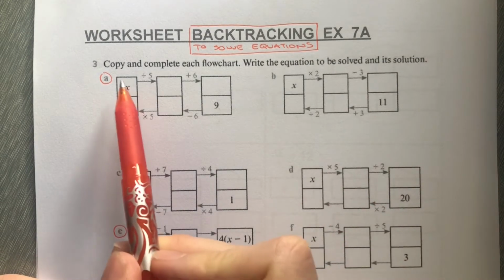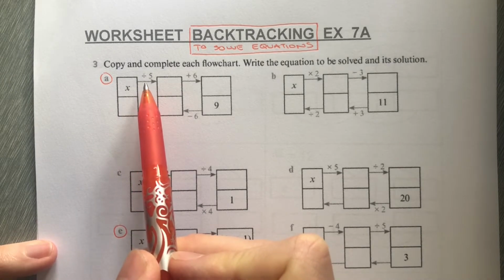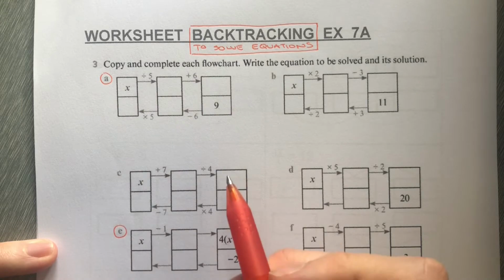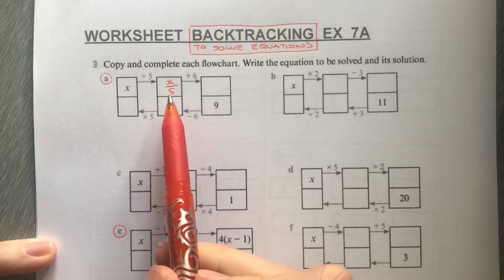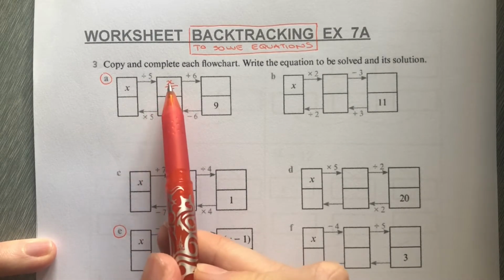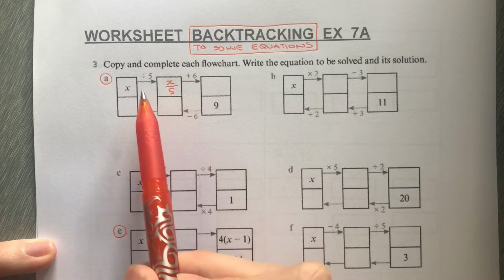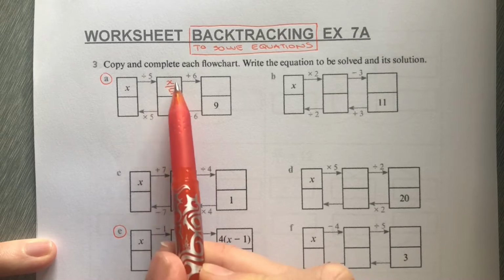So we need to start in this spot here where we have the x. Now what this is telling us to do here is divide by 5. So if we do x divided by 5, it should look like that. Now that's the way I want you to show divided by. Rather than using this symbol here, we're going to turn them into fractions just like that. Okay, so we've gone from x, it's told us to divide by 5, and this is our result.